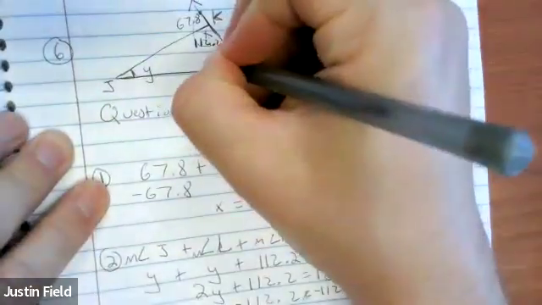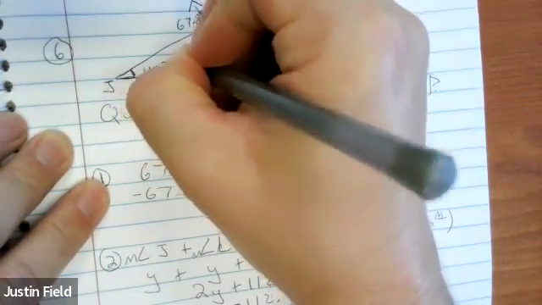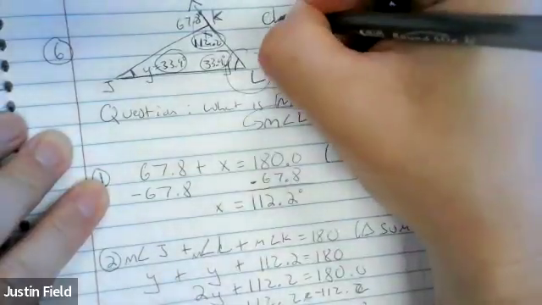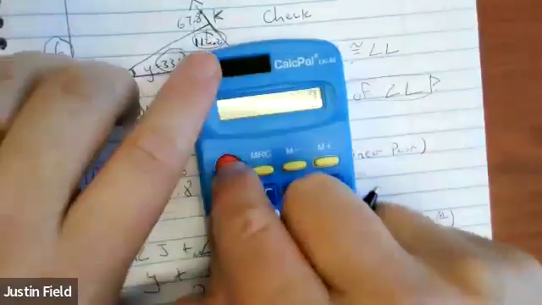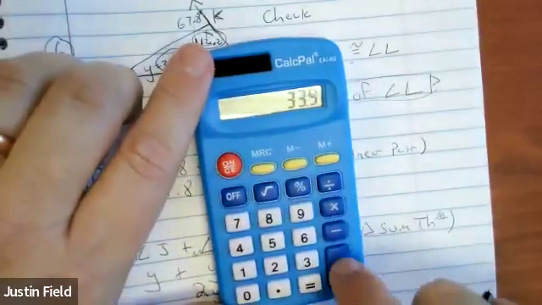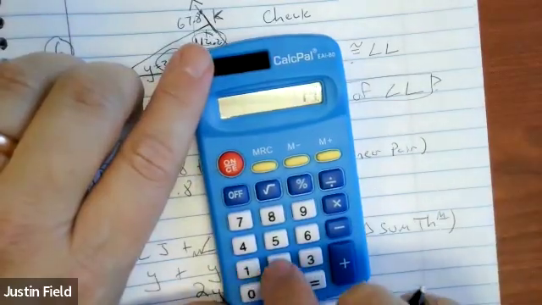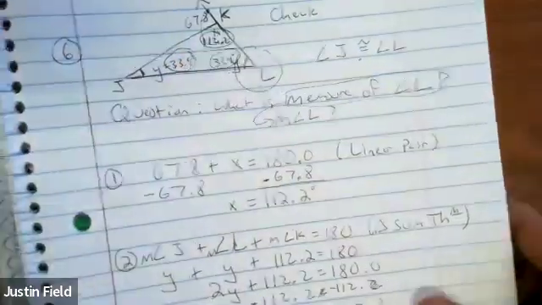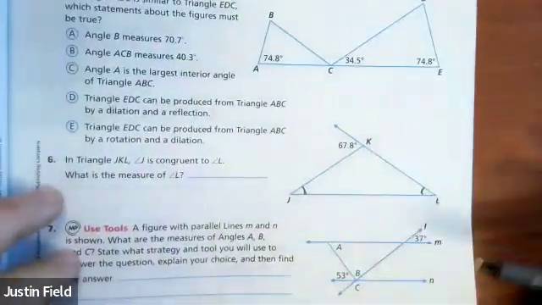So this is 33.9 degrees, and so is this 33.9 degrees. And of course, if I check, I should see that all three of these add to 180. So let's make sure. 33.9 plus 33.9 plus 112.2. Look at that, 180 on the dot. Very good. All right, and we can do this one in class, it's a great one. But I want to do one more.